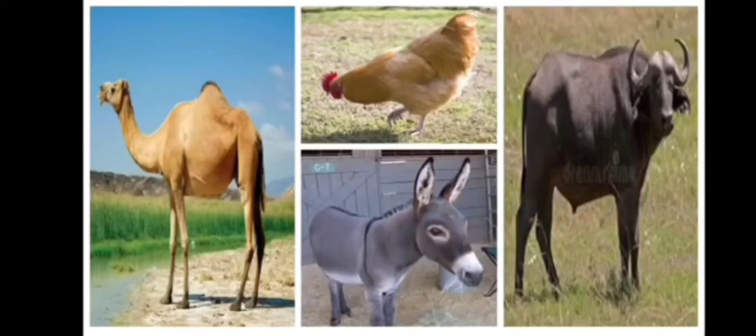And why do we keep these animals? Do you know? Yes, we keep these animals because they help us in different ways. So we keep these animals in farms. How do these animals help us?